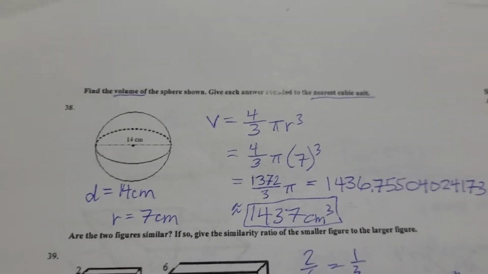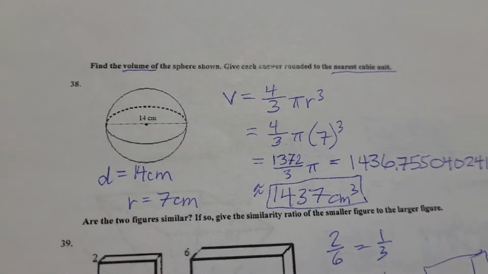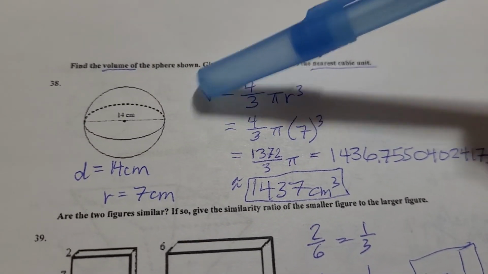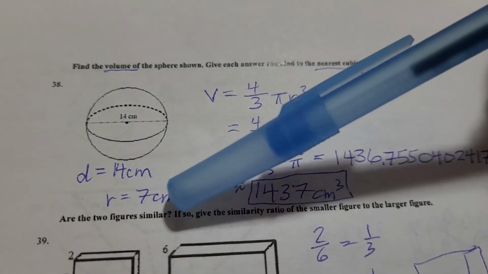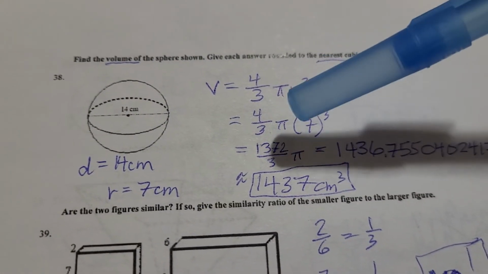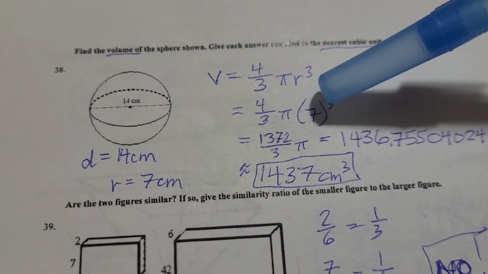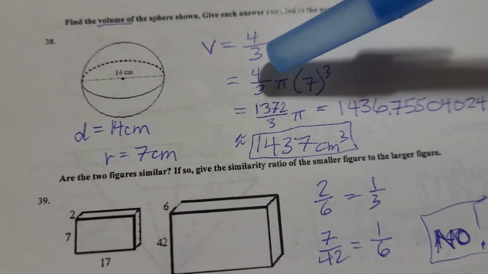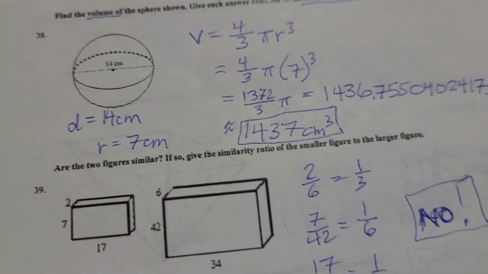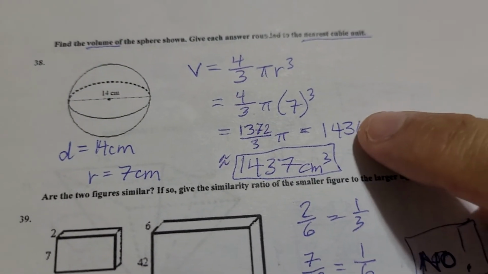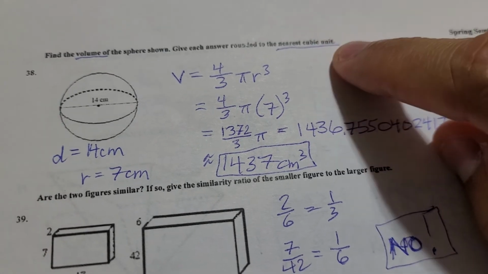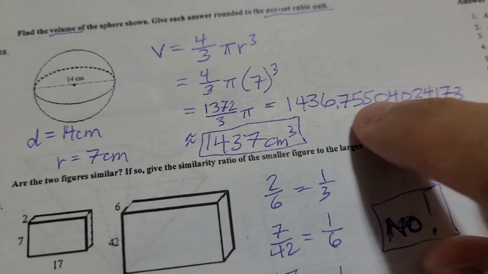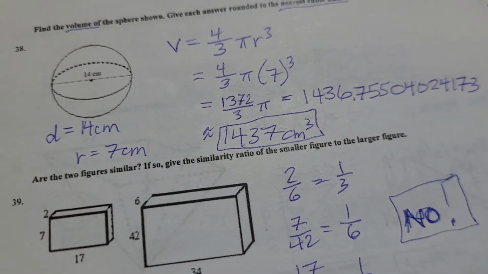Okay, last page. So number 38, find the volume of the sphere. Well, the volume of the sphere, by simple formula, is 4/3 pi r cubed. Here, this is my diameter, 14, which means my radius is 7, which I need for this formula. So I'm just saying 4 thirds pi times my radius of 7 cubed. 7 cubed times 4 is going to give us 1372. I just kind of simplified that already. 1372 over 3 pi. They wanted this to the nearest cubic unit, so I'm just going to round 1436.75 up to 1437 cubic centimeters.